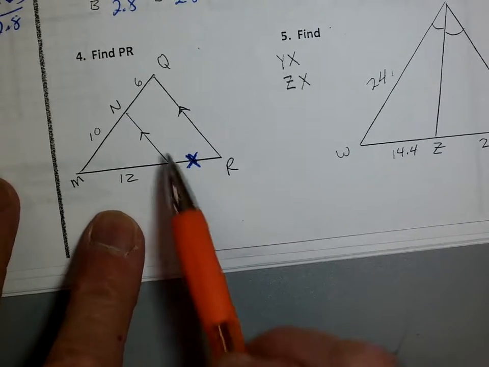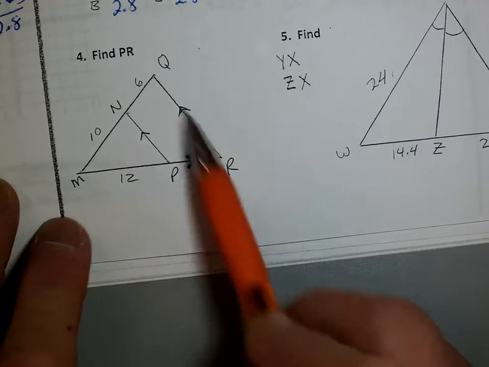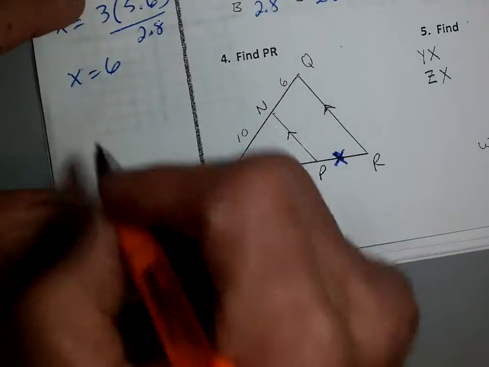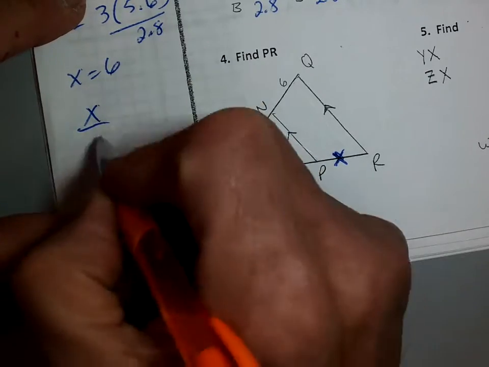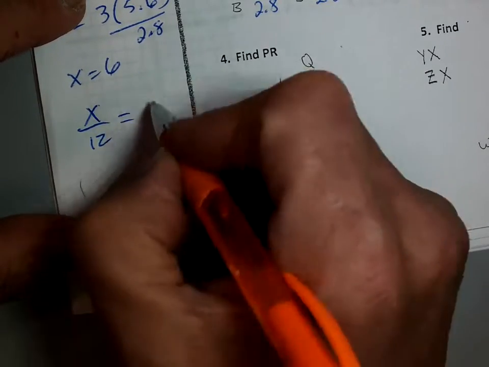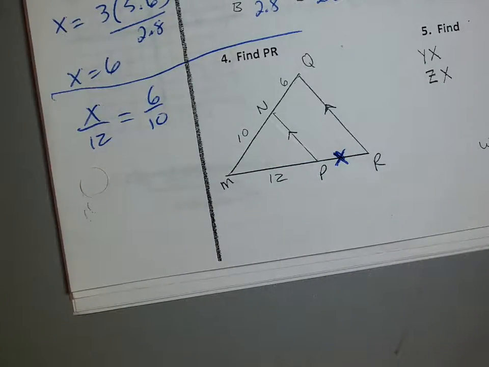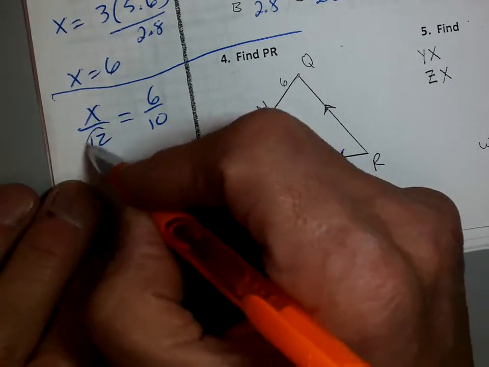We learned on Friday if these are parallel within a triangle, then the sides are proportional. So I can say that x goes to 12 as 6 goes to 10. And all I have to do is just cross multiply and solve. So I'm going to multiply it by 12.